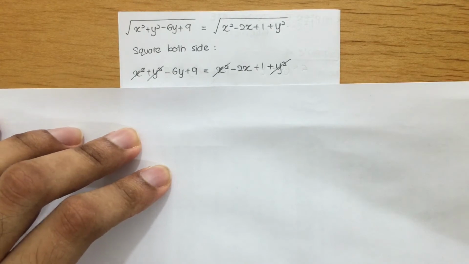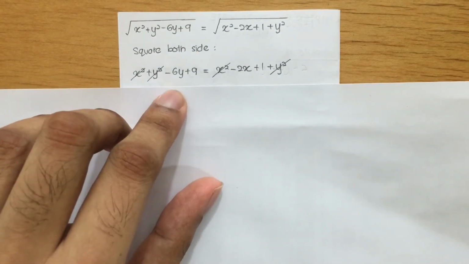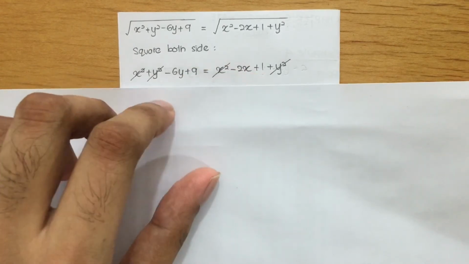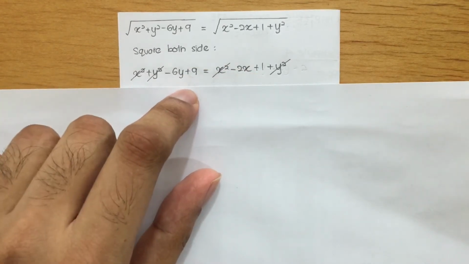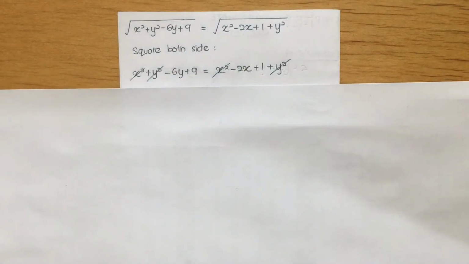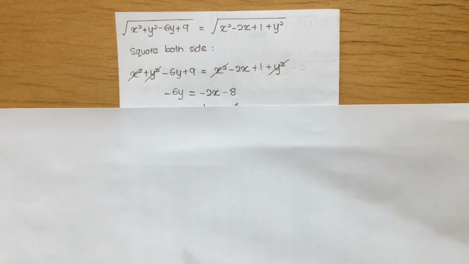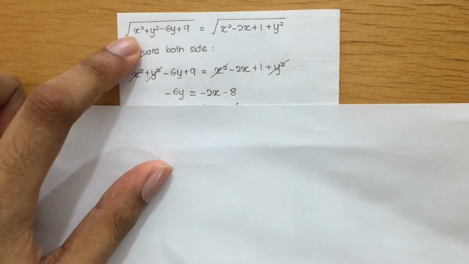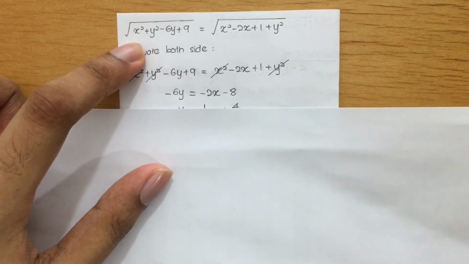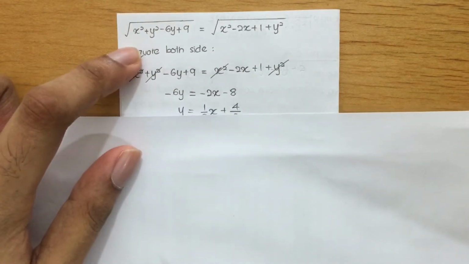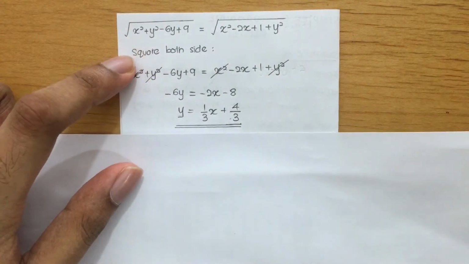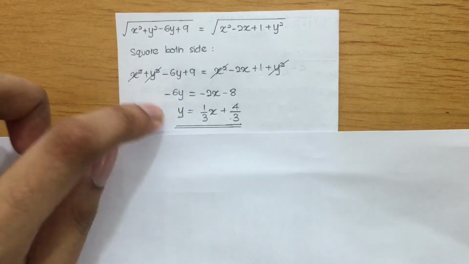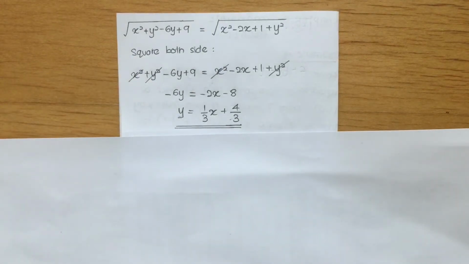So what you can do is express y in terms of x. You bring the positive 9 to the right hand side, which will get negative 9 plus 1 equals negative 8. So continue to the next step. 6y equals negative 2x minus 8. So from here you find y in terms of x. You divide the whole equation by negative 6. You should get y equals 1/3 x + 4/3. So this is your answer, guys.